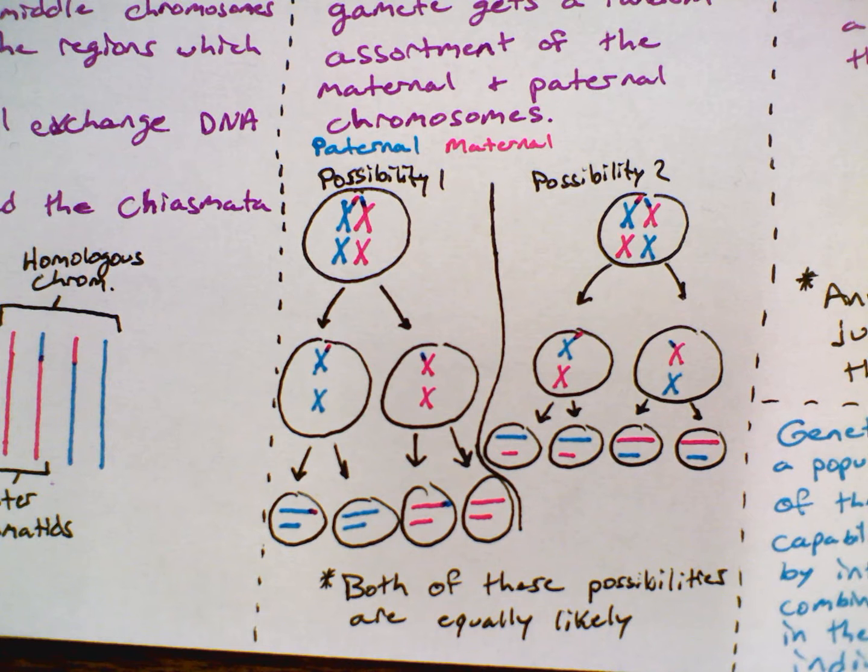So now we have 4 different possibilities for every single chromosome, and we have randomly assorted all of the 23 chromosomes into a gamete. So they're sorted randomly, and they are all genetically different, each copy of each chromosome. So crossing over and independent assortment. Between these 2 processes, we end up with completely different gametes. So one round of meiosis provides 4 completely different haploid gametes.